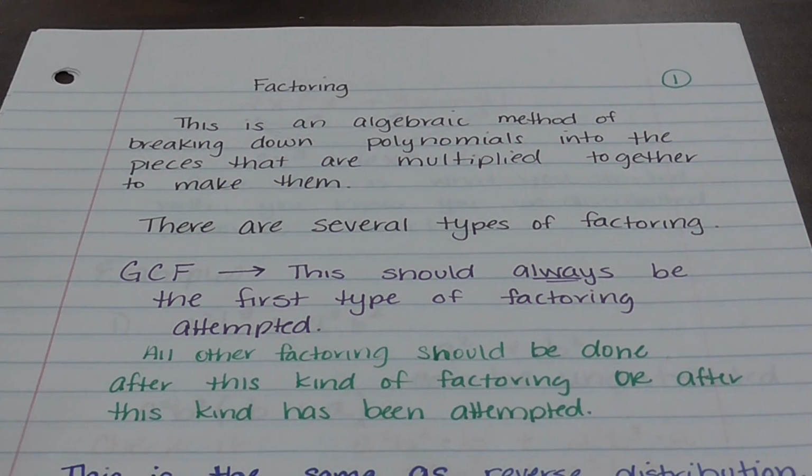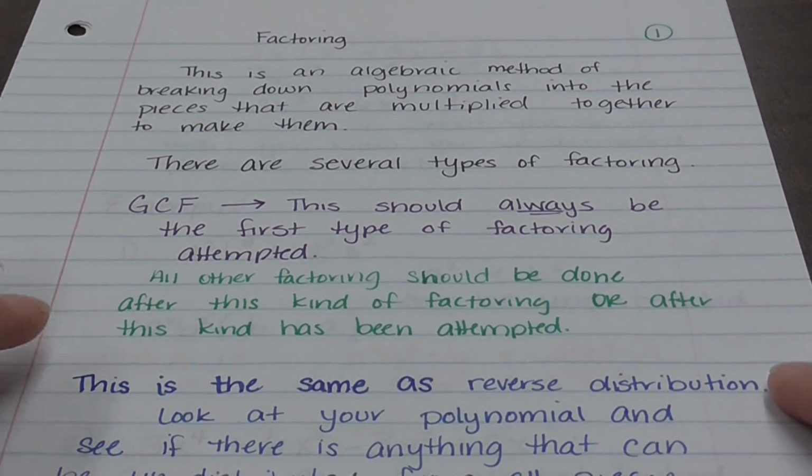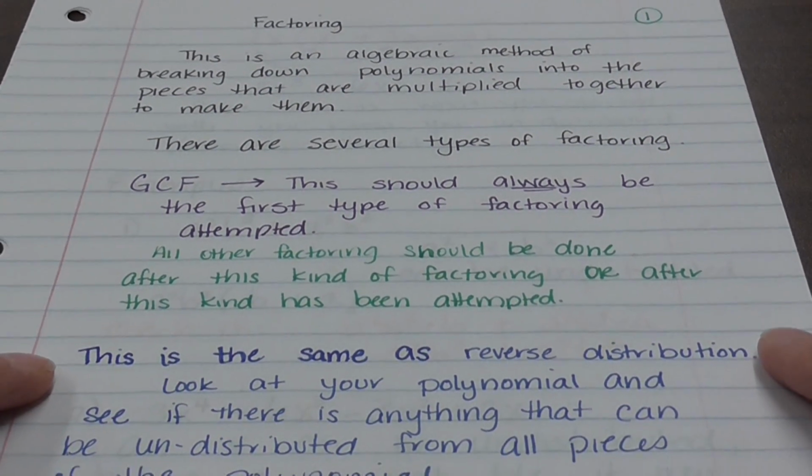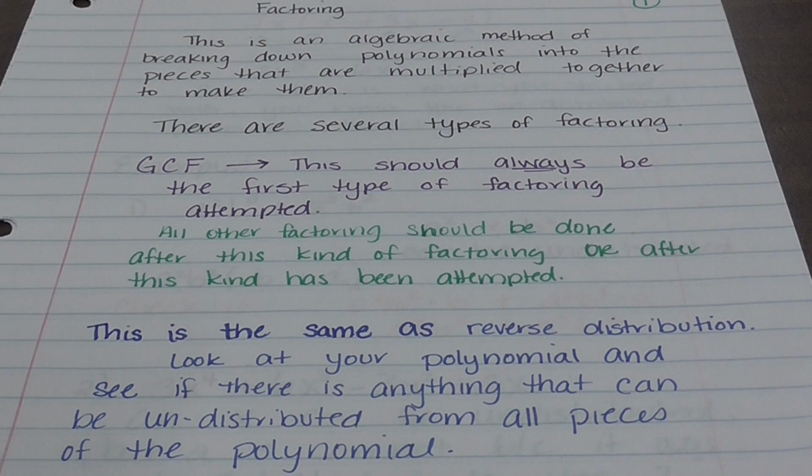Now, it sounds like it may be something new and scary, but really you've already been doing this. It's the same as reverse distribution. So basically you're looking at the polynomial and saying, is there anything that can be undistributed from every piece in here?